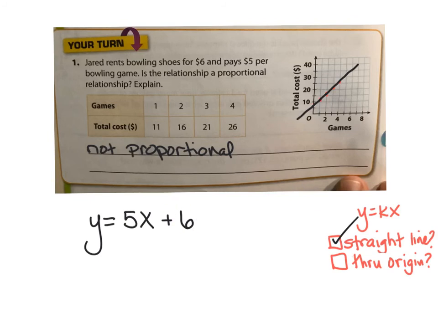That's called a y-intercept, and we'll get into that next year. So it's where it crosses the y number line. By the way, it's not difficult. It crosses at 6 because that's the starting point. He paid his $6 and then $5 for every game he bowled. So if he bowled 3 games, that was $15 plus the $6 shoes he had to pay for. $5 times 3, 15 plus the $6 he had to pay for the shoes.